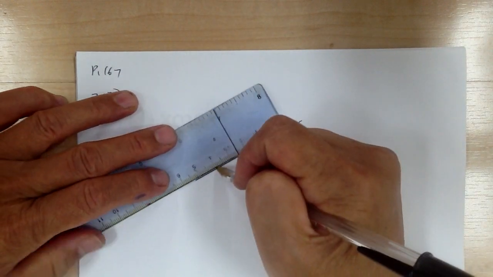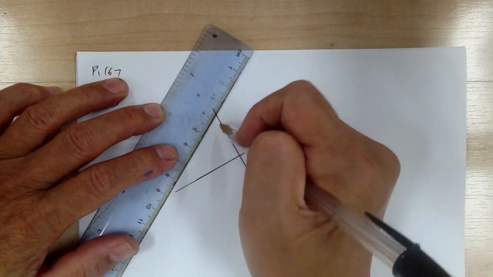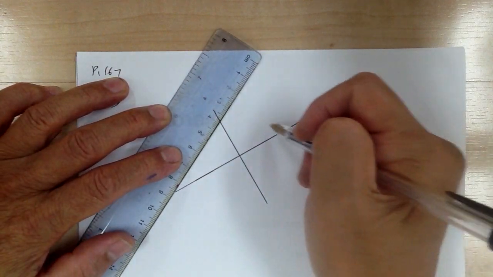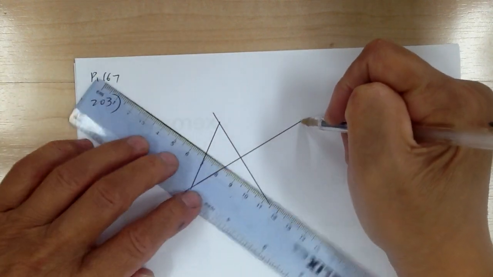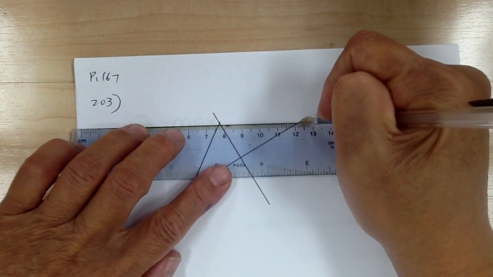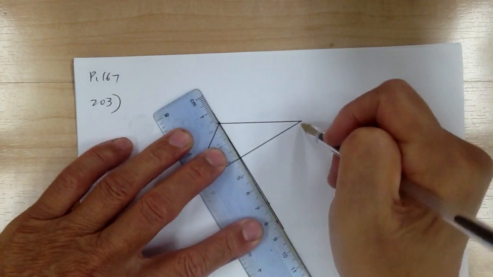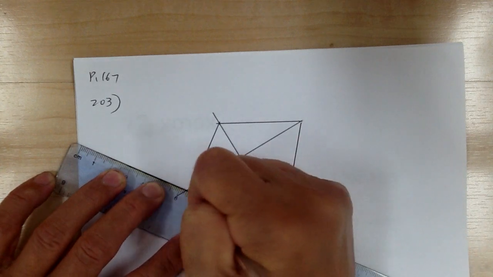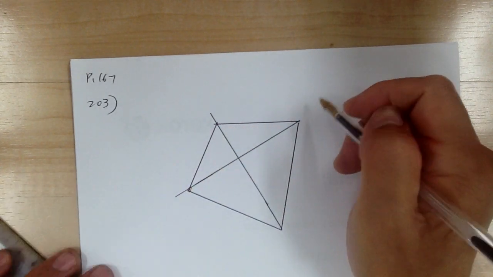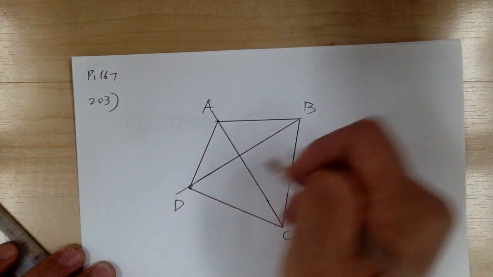I'm trying to draw it so that all four sides are different. I'm going to make this side even longer. Okay, so you got A, B, C, D.